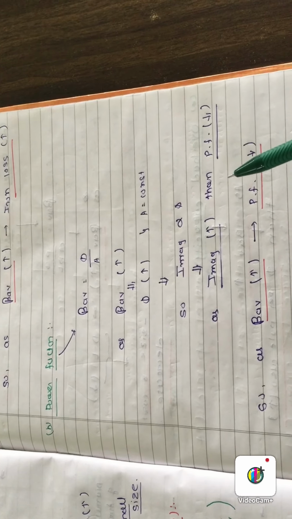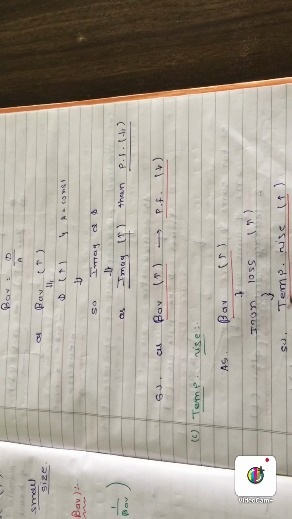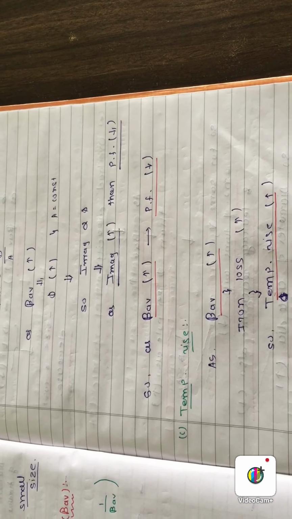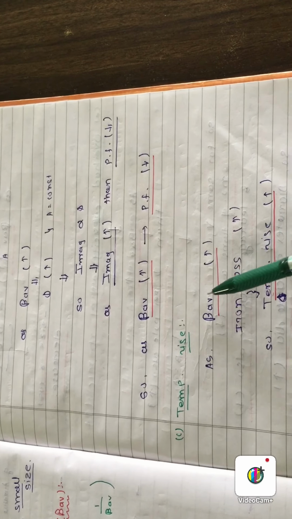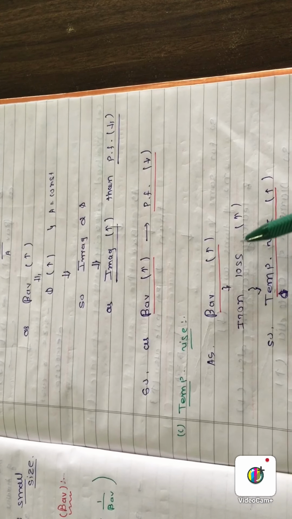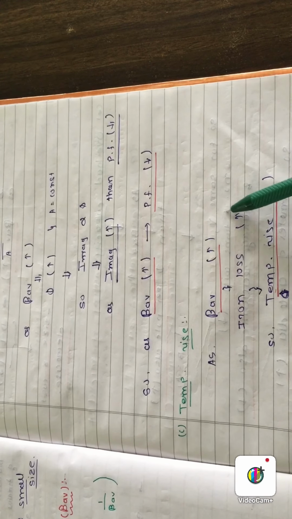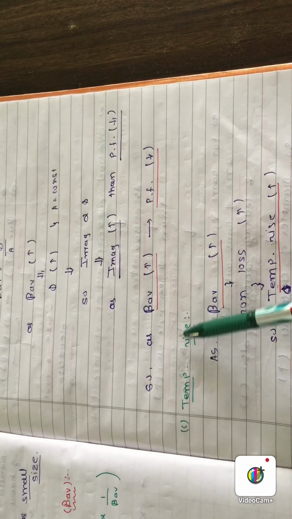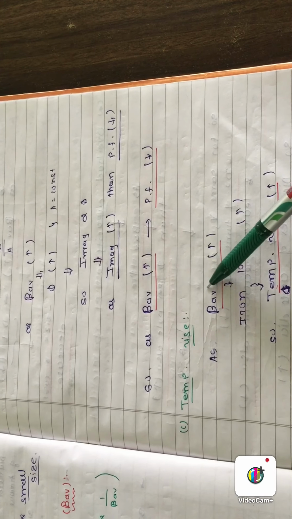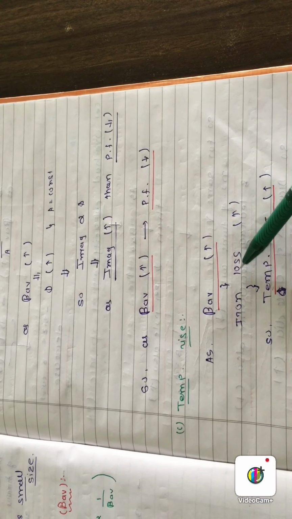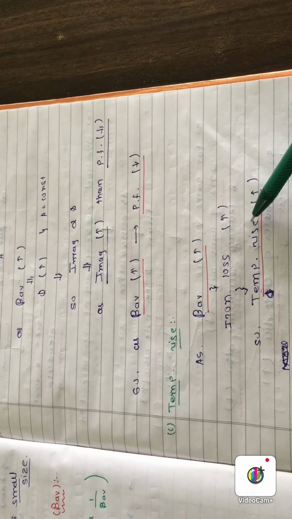Okay, third factor is temperature rise. This factor is related with the first factor, that is the iron loss. We already studied that with increment in specific magnetic loading, iron loss will increase. This relation is already derived in the first factor. So with increment in BAV, iron losses will increase, and you know that due to the increment in these losses, temperature will rise.